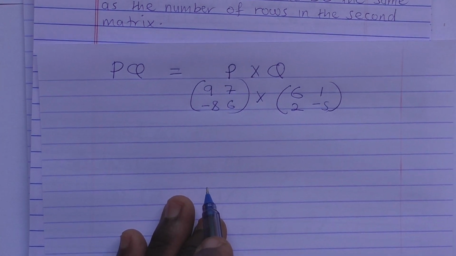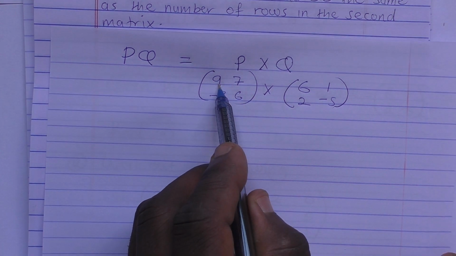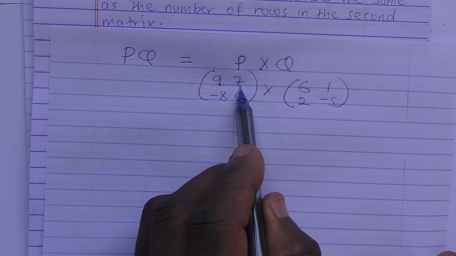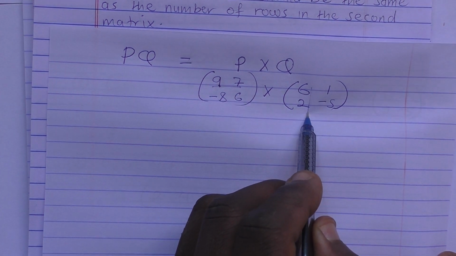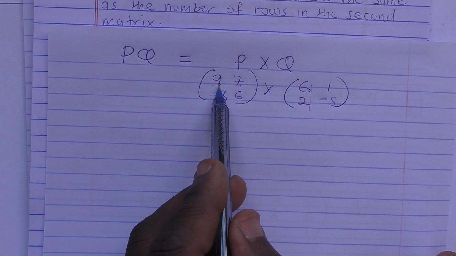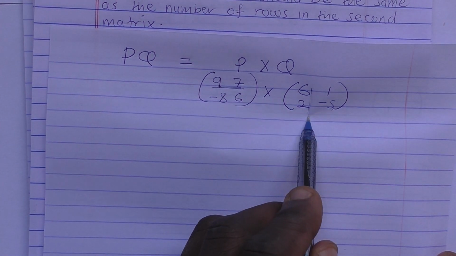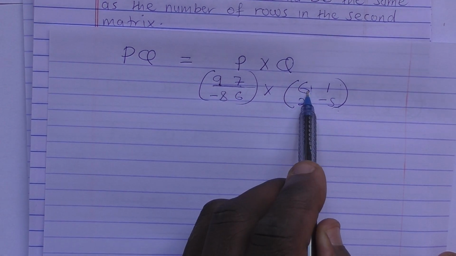So if we are to multiply, remember we've said that we multiply the first number of the first row, this is our first row, in the first matrix by the first number of the second matrix in the column. So we are multiplying row by column. Row by column. The first number multiplies the first number.